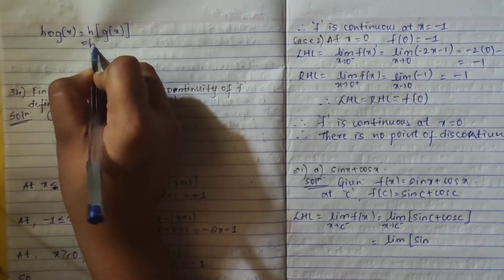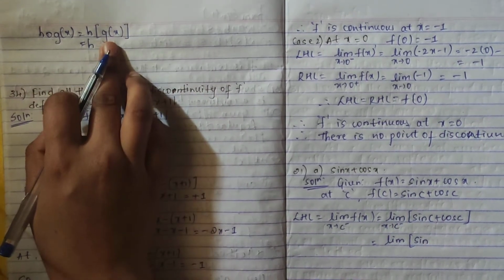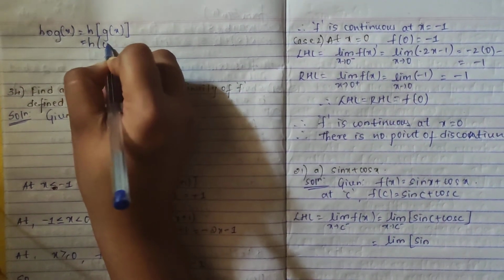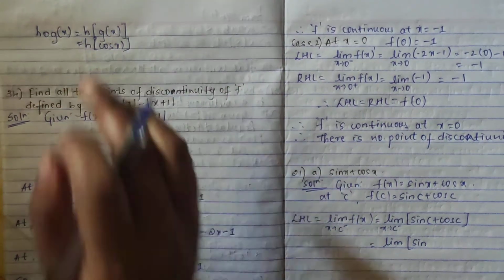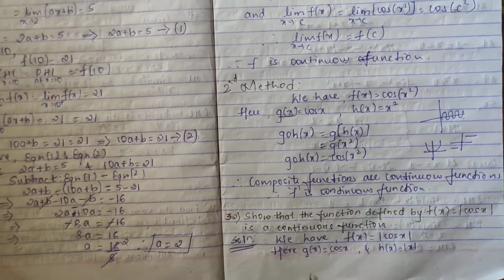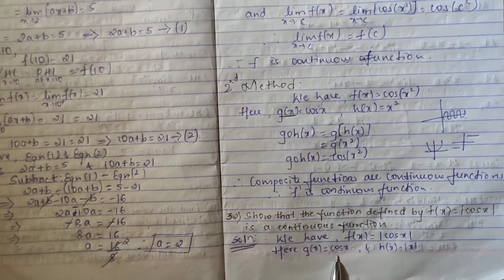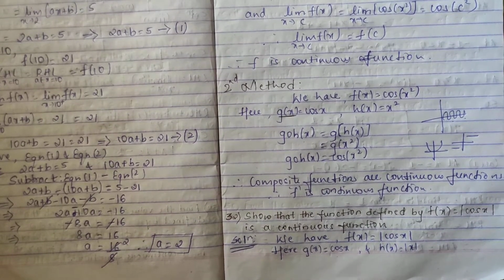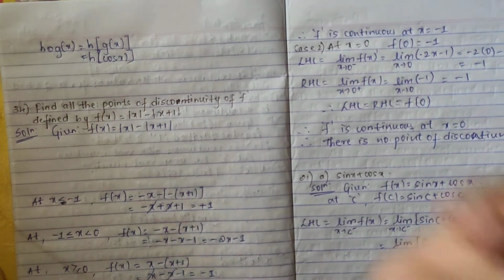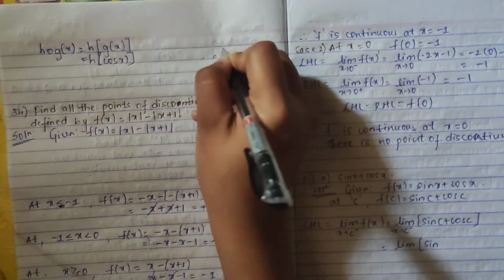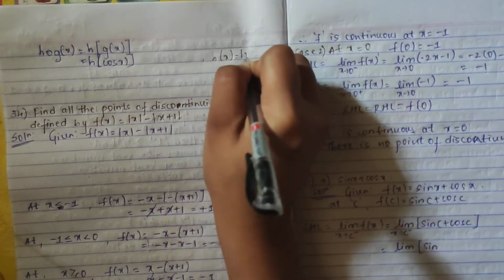So here h of g of x is what? g of x we have taken as cos x. So the second part is h of cos of x. What is h of x? h of x is equal to mod x.